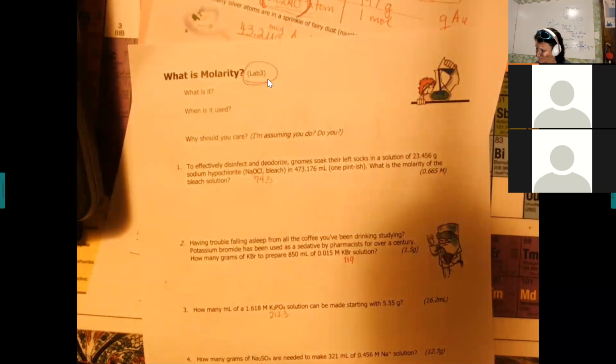I'm going to move on, just in the interest of time. This is the next lab. So lab 3 is about molarity. I don't know if this is on the study set. I'm pretty sure it's not, but it deals with moles.